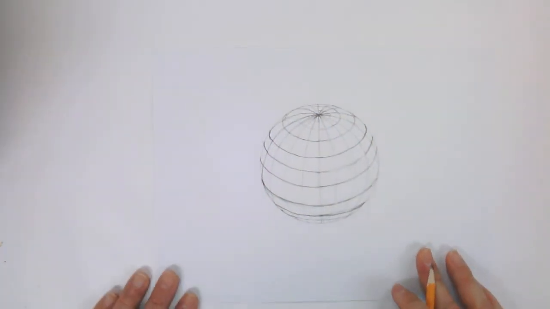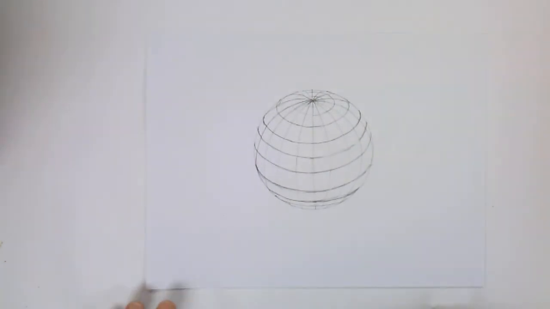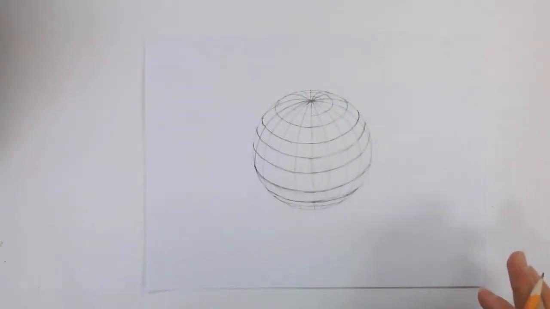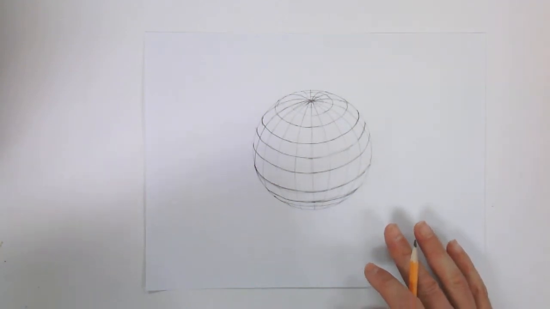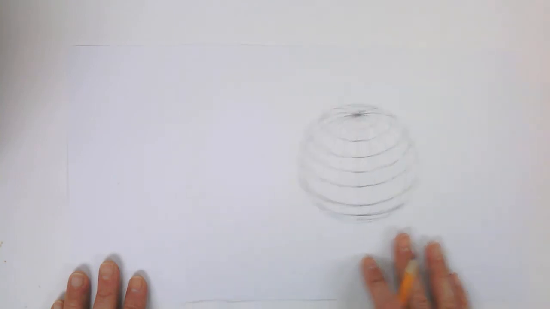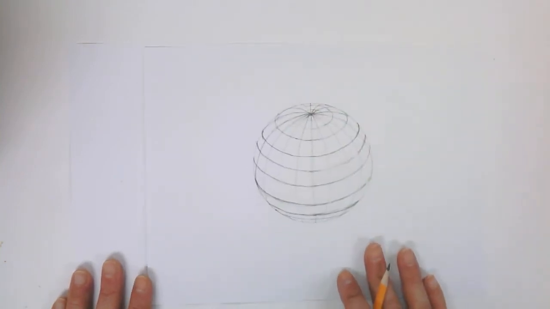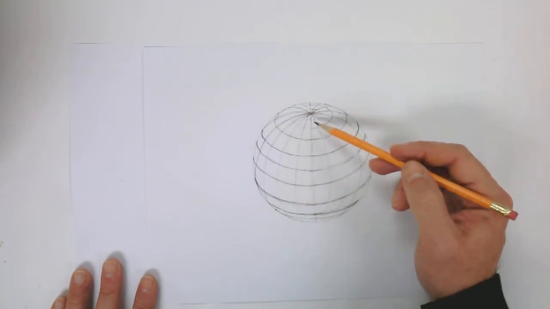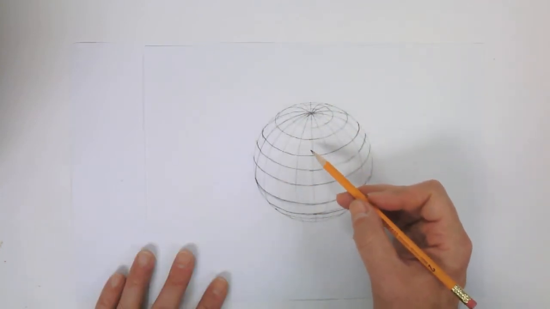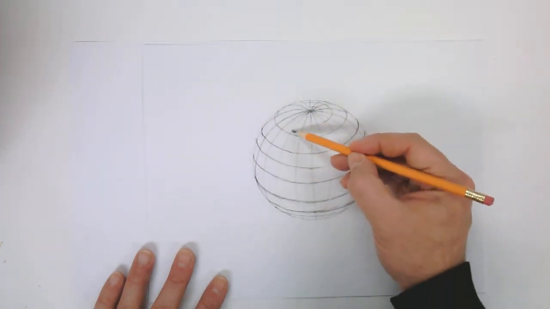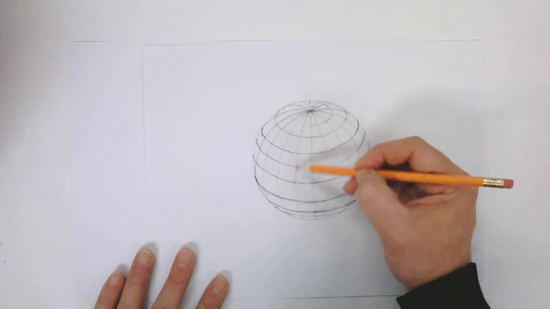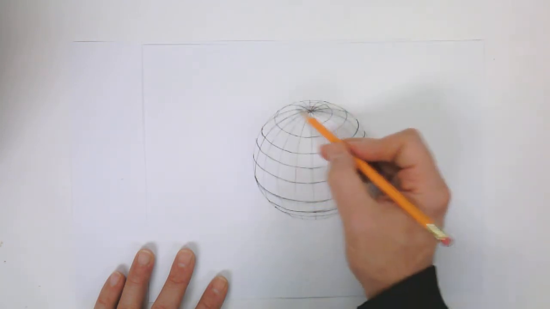Okay, so now there's my globe, or my sphere. Now, how can this translate maybe into, let's say I asked you to draw a picture of an apple and use the same kind of concepts of using these contour lines, because they're following the contours. And really what we're doing right now is a cross-contour drawing, because we're taking our contours, which are these lines, which are following the contours or the edge of the form, and then we're crossing them.